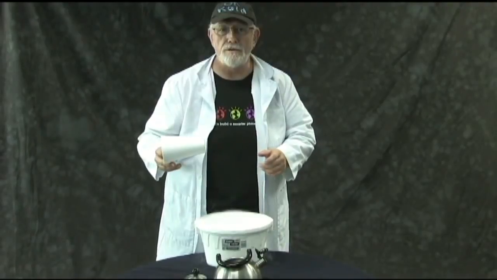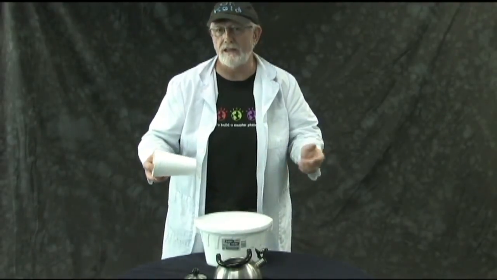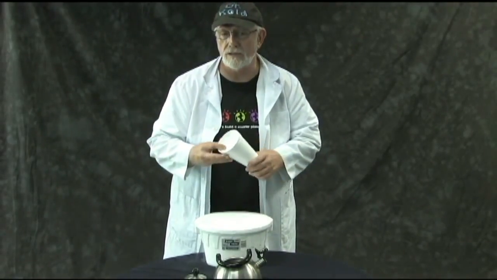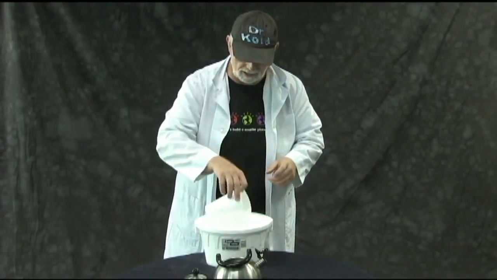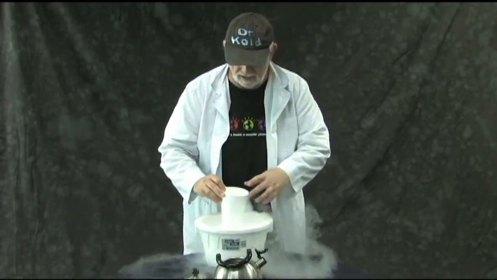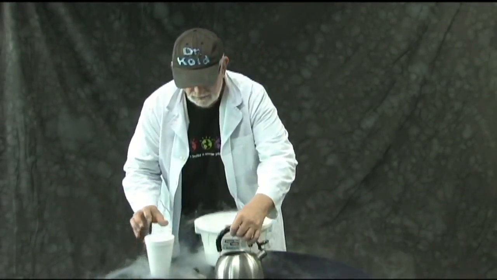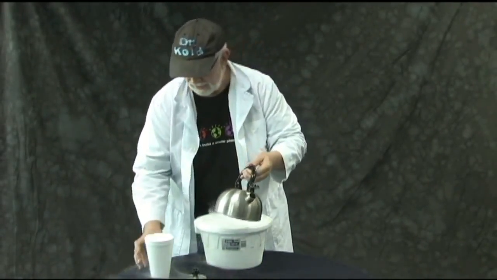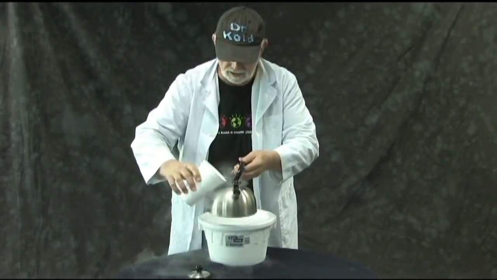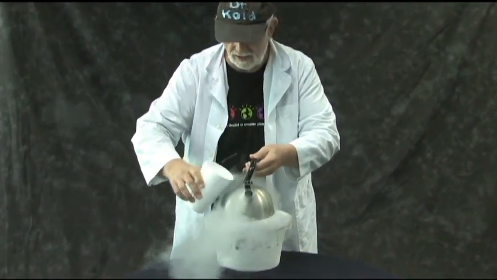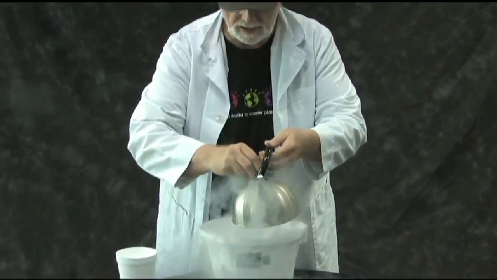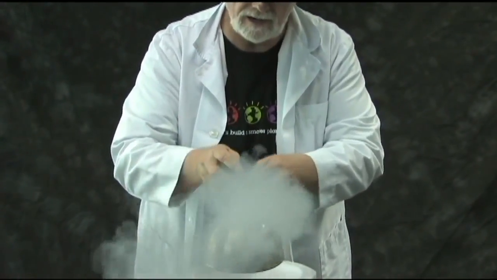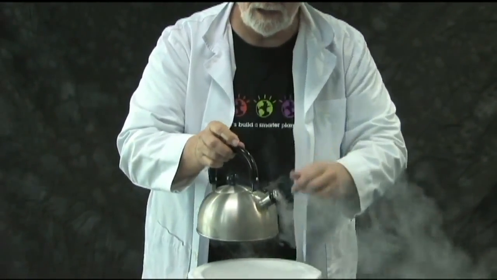Let me prove to you that it is indeed boiling, that the last time I just didn't accidentally put some soda inside a bag. I have a piece of scientific apparatus known as a whistling metal tea kettle. I'm going to add the liquid nitrogen, put the top on, and close the teapot.